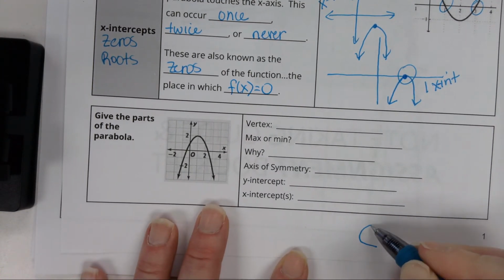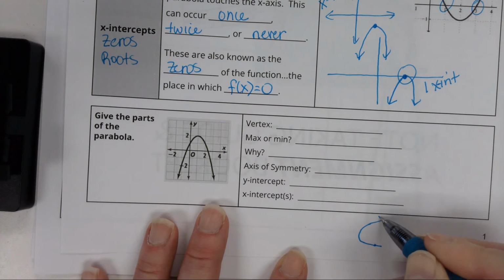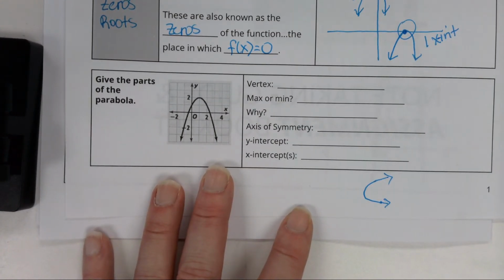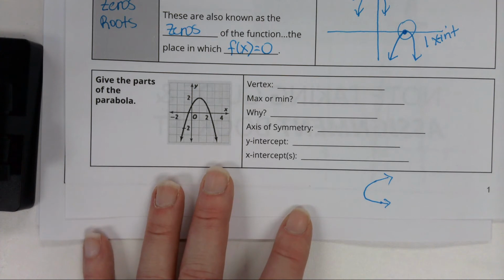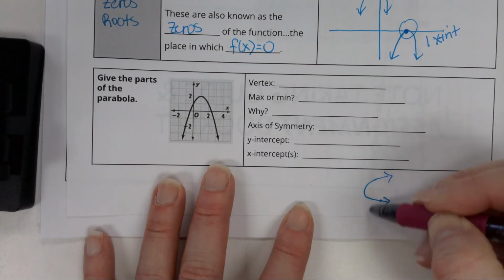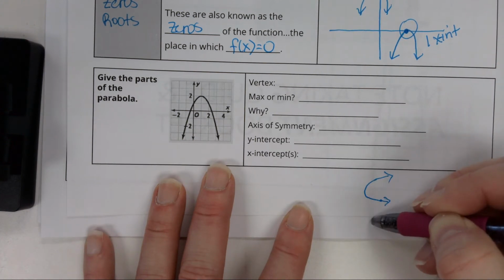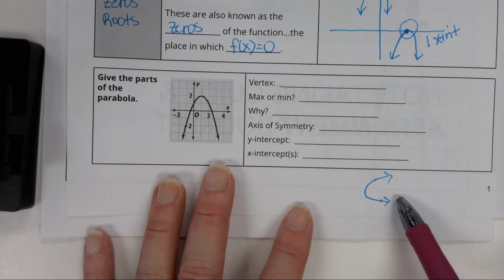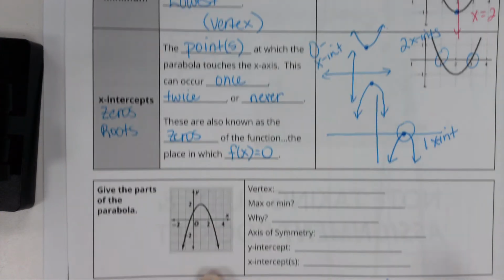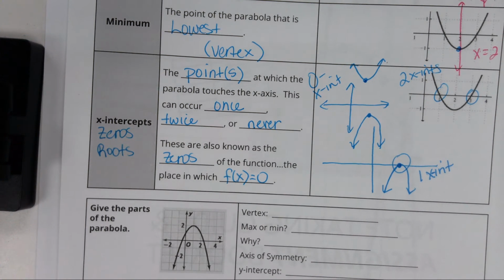Don't copy this down. Just look. Let's see if you can remember, why would that not be a function? There was this test we used. Good memory. The vertical line test touches more than once, right? So this couldn't be a function. We call it like a quadratic, but it's not a quadratic function. So we're not going to talk about those in Algebra 1, but they do exist.